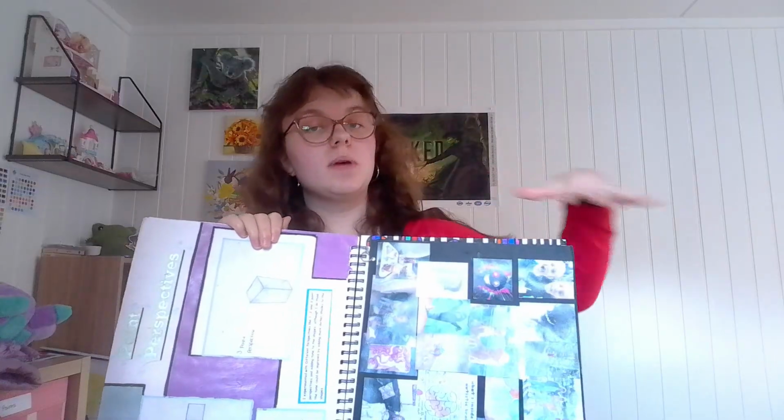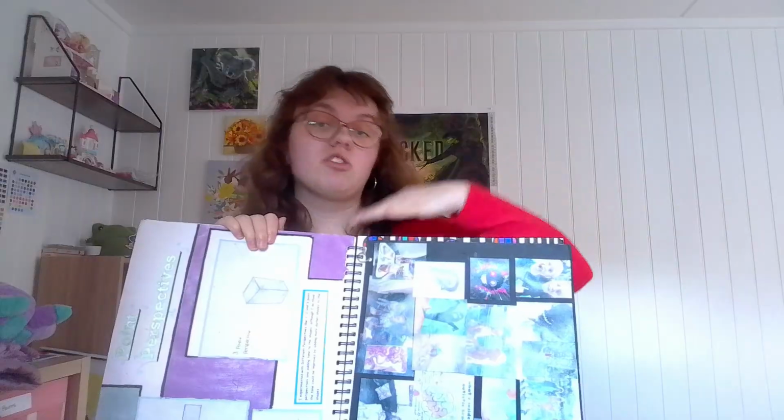And then here is where my development starts. So development is basically the route, all the experimenting and stuff you do to be able to develop yourself ready to create your final piece for your sketchbook. So that is my mood board, because you have to do another mood board, another mind map just for your development, just to show what you're looking into.